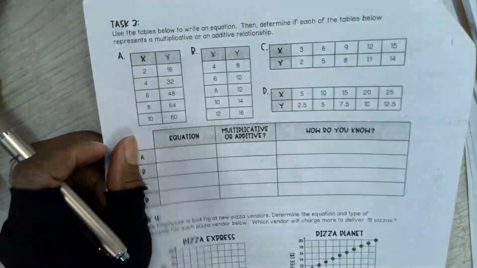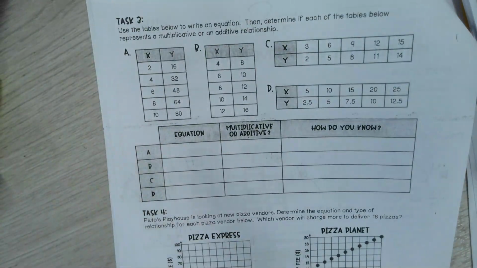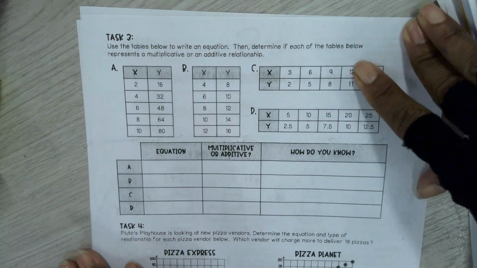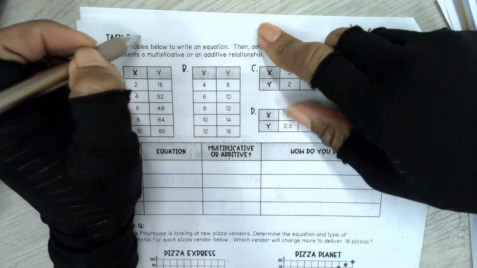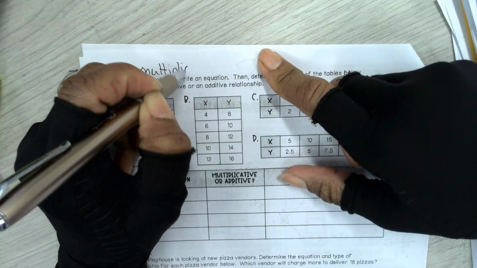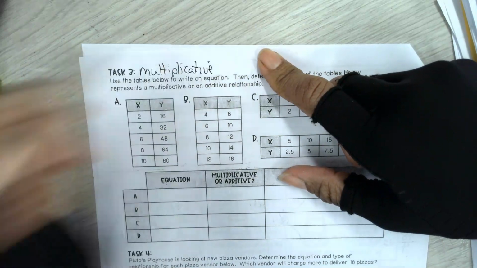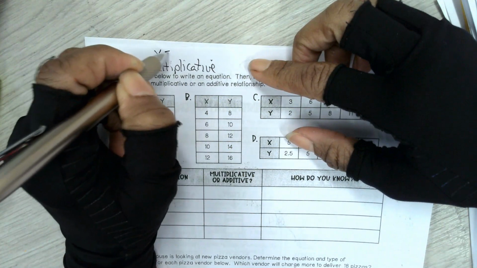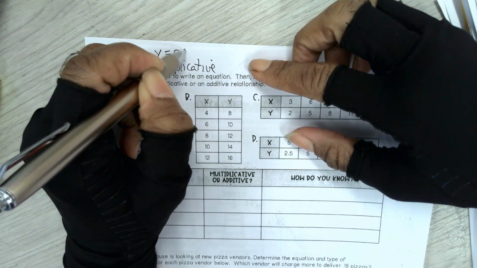Okay, now we're going to look at the tables below to write an equation and determine if each of the tables represents a multiplicative or an additive relationship. So let's go ahead and write at the top, multiplicative. I know it's a long word. And we're going to write the equation y equals a times x.